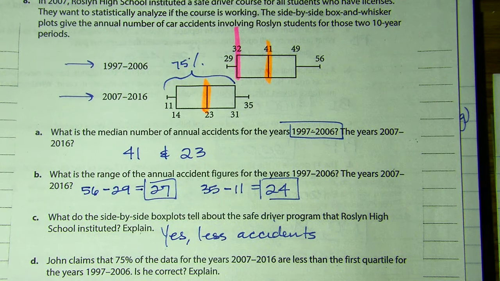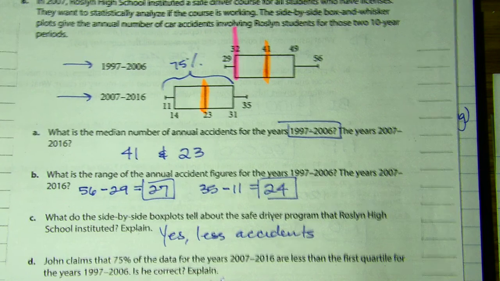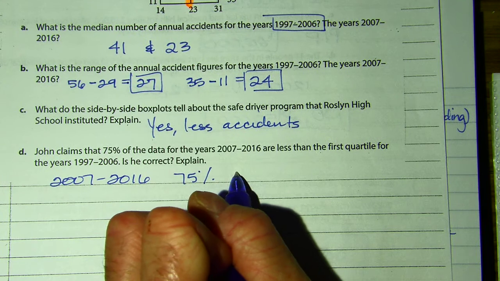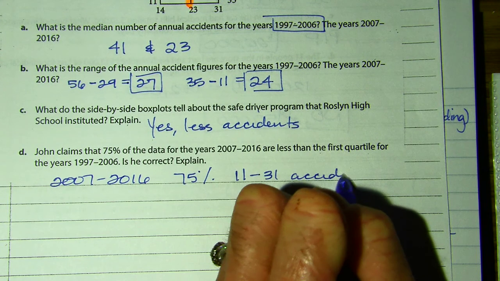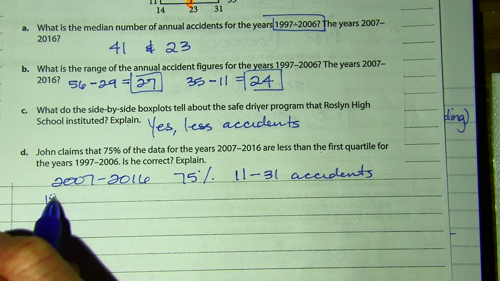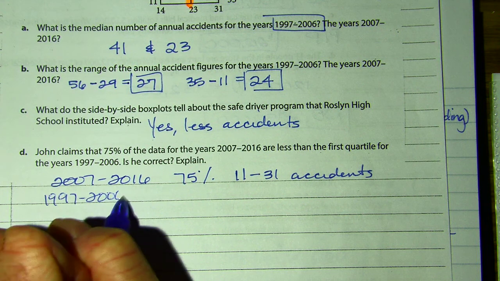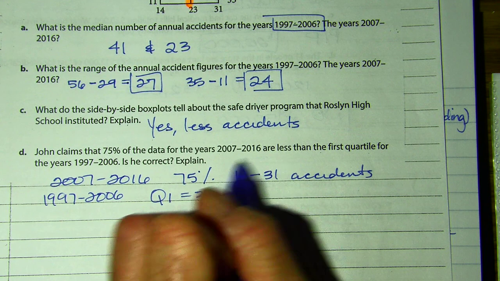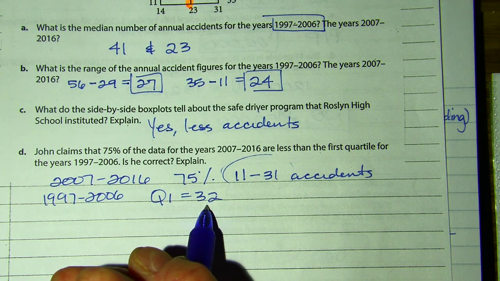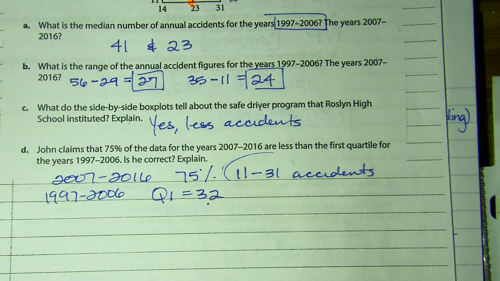In 2007 to 2016, 75% of the data is from 11 to 31 accidents. In 1997 to 2006, quartile 1 was 32. So these are lower than the first quartile. And that is it for that section.